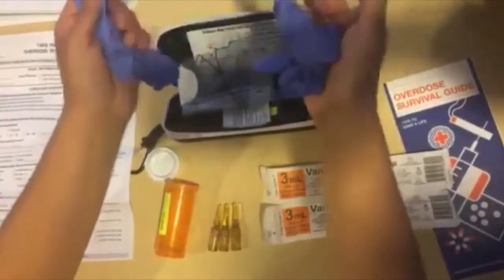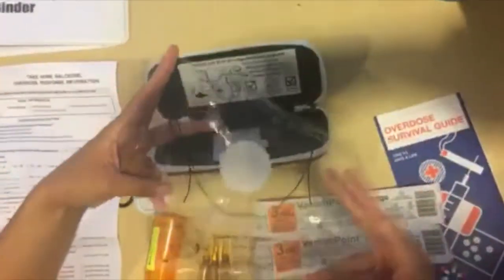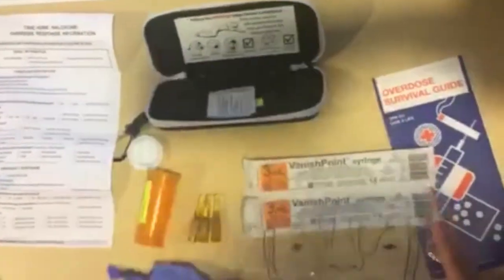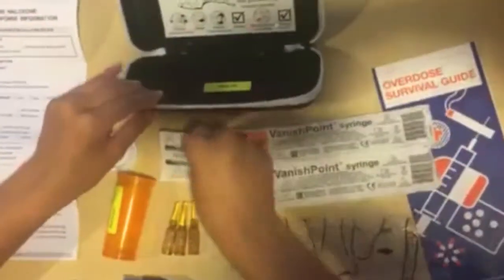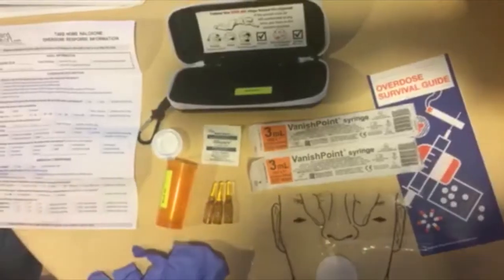A pair of gloves. A breathing mask that should be used to provide rescue breaths. Follow the indications on the mask to identify the proper directions for use. Finally, the kit contains an alcohol swab.